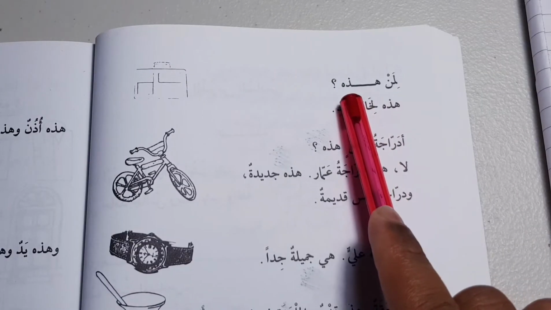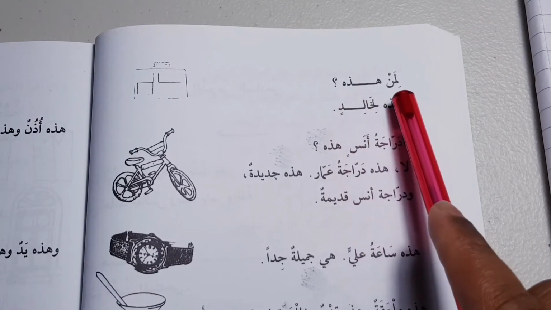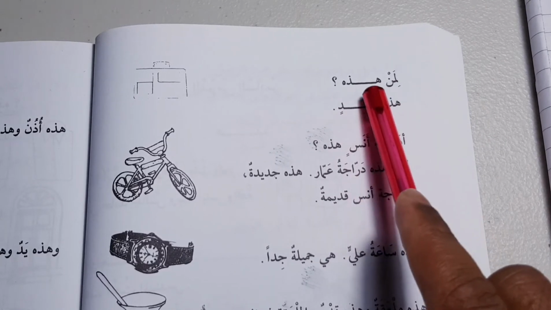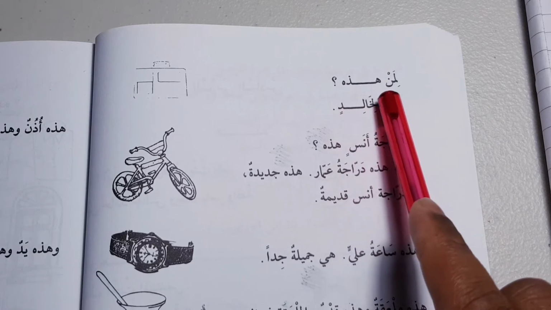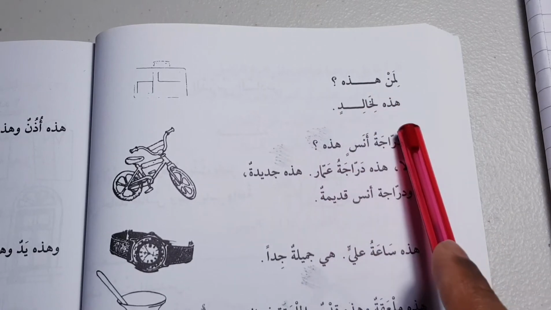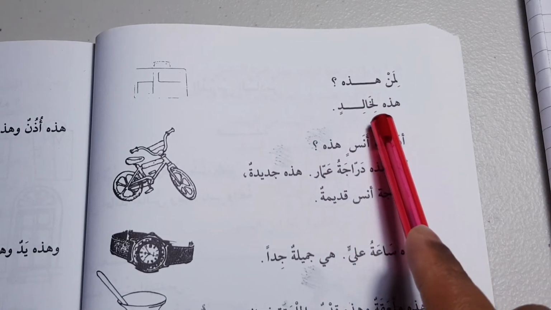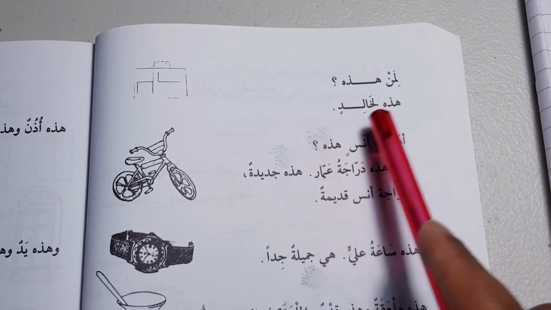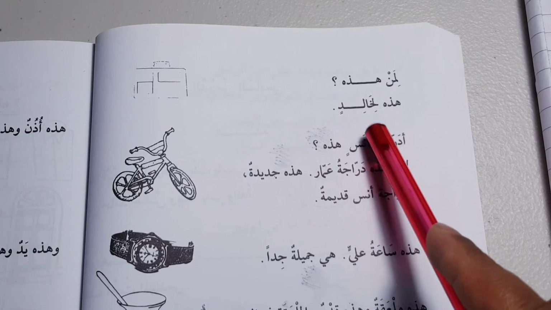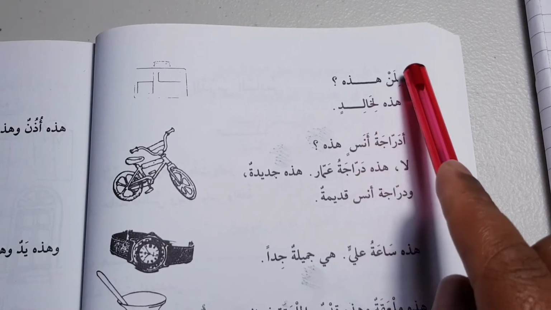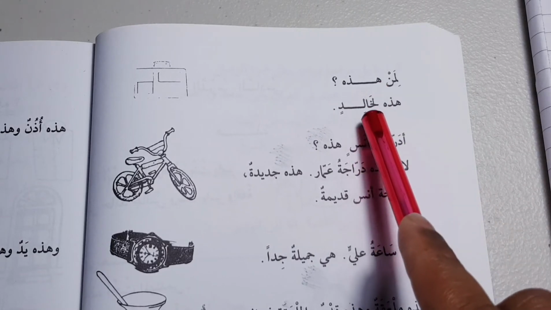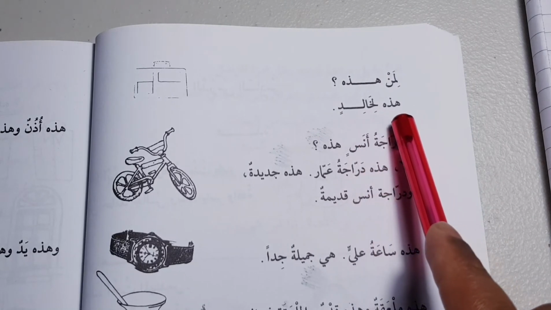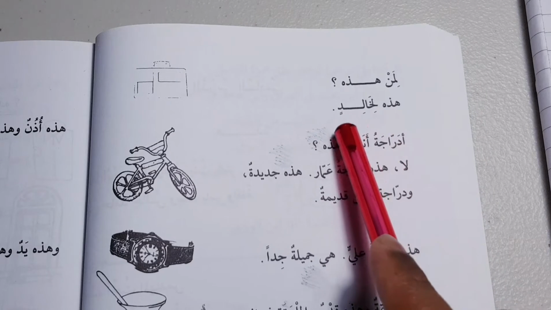لمن هذه? Who does this belong to? لي shows possession. لمن هذه? For who is this? Who does this belong to? هذه لخالد. This belongs to Khalid. We get the meaning of belonging from the lam. This lam here comes to show possession or belonging. هذه لخالد. This belongs to Khalid.